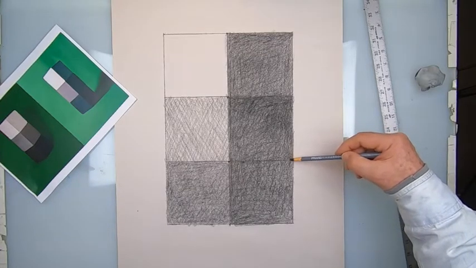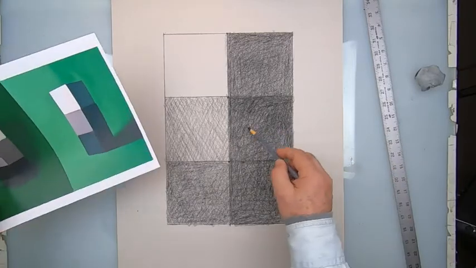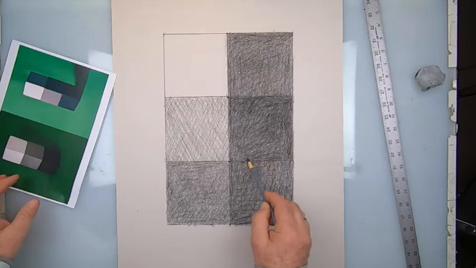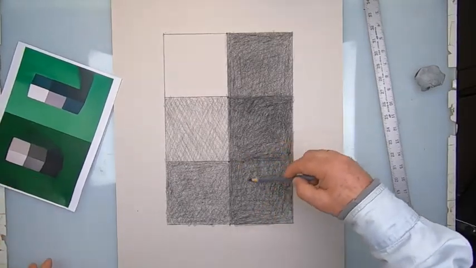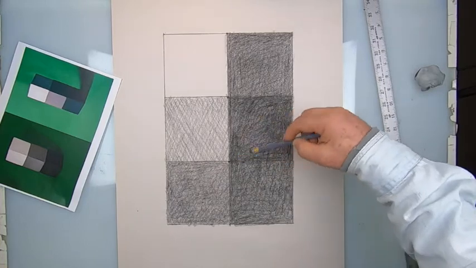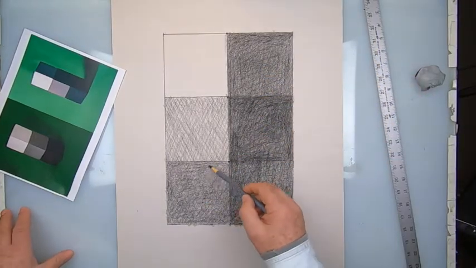In this particular case, it was to duplicate these values. So there's a distinct difference, right, between each value.